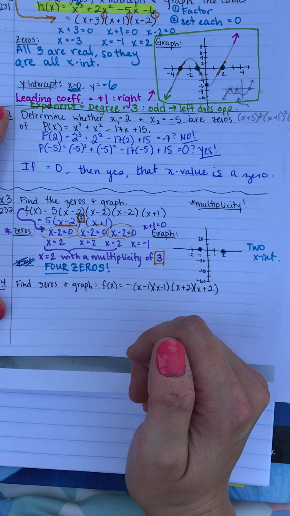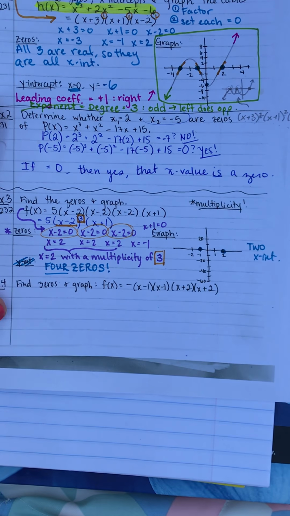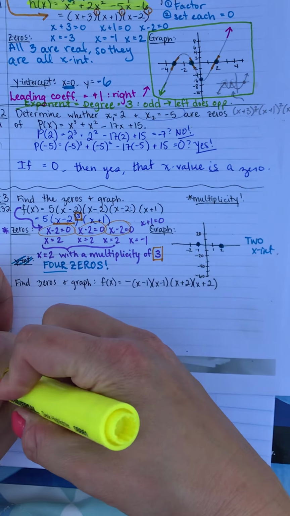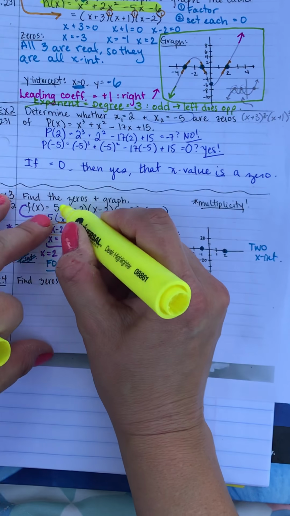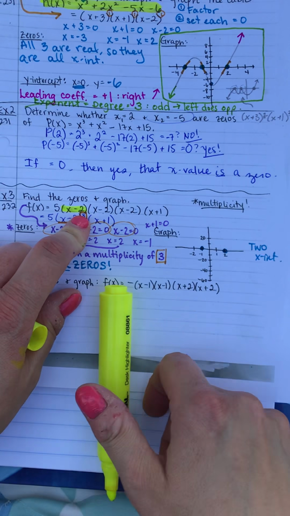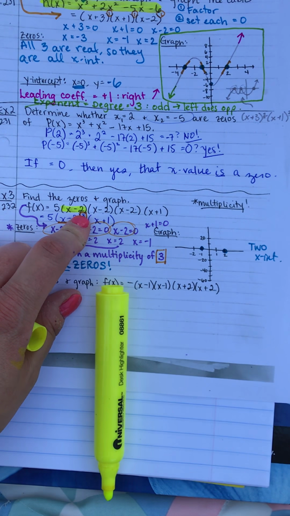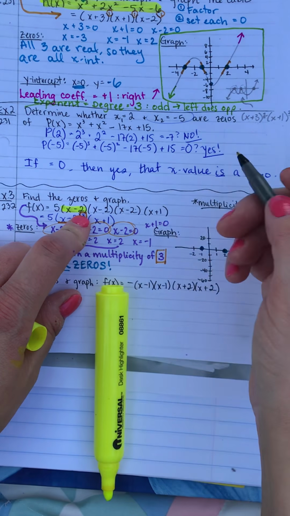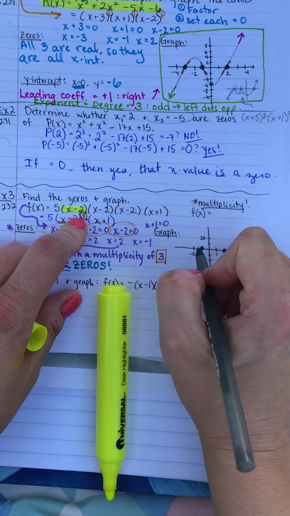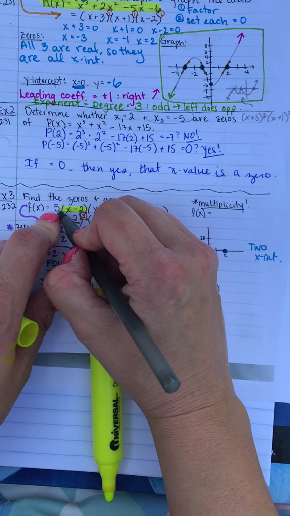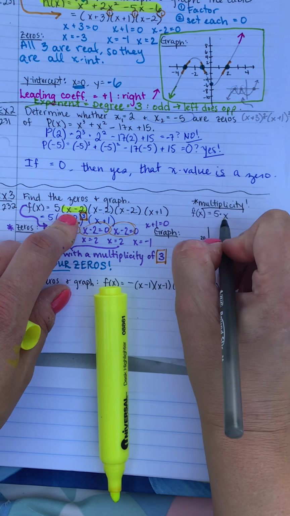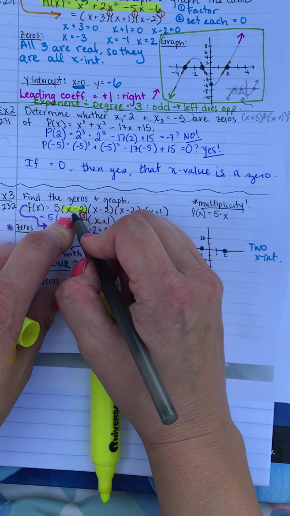This is super hard. It's actually not that hard, but it is. So what I'm going to do is grab my yellow marker and highlight this first factor. What's the degree of that first factor? Well, first I'm going to write down this 5. 5 times. That first factor has an x in it, right? It's not x squared minus 2, it's just x minus 2.